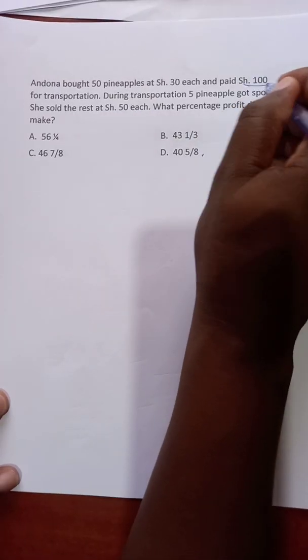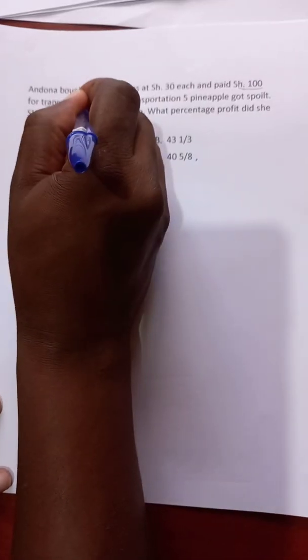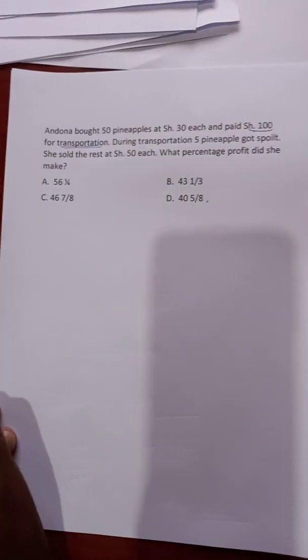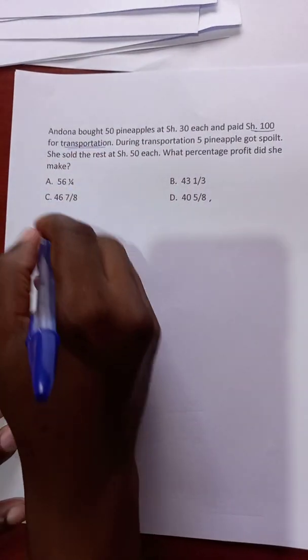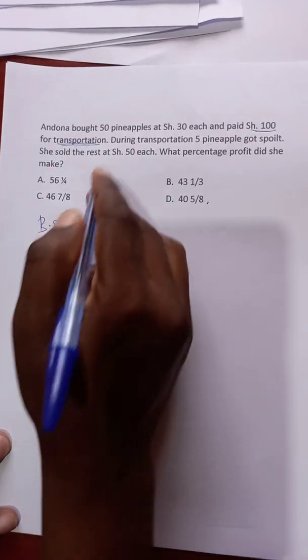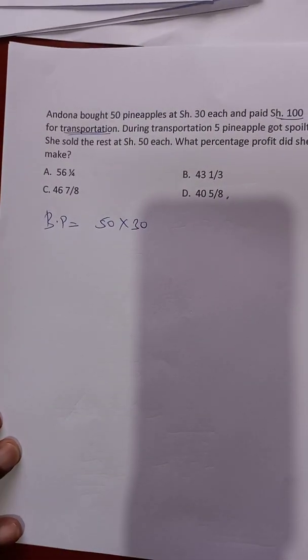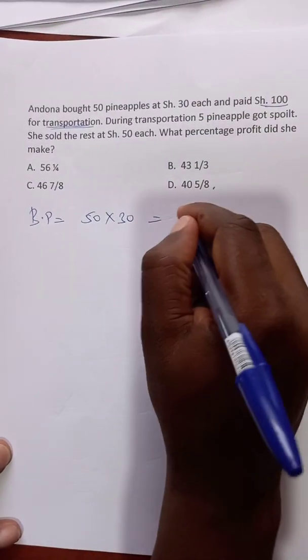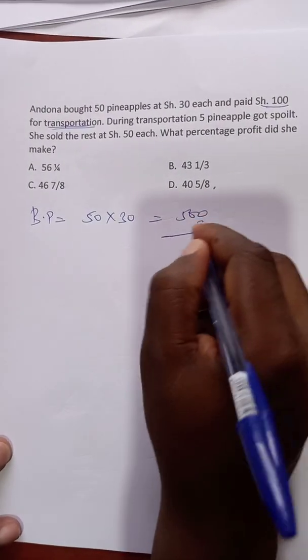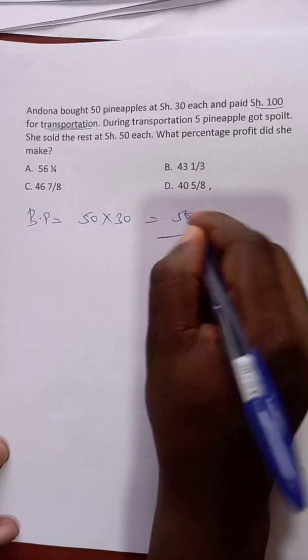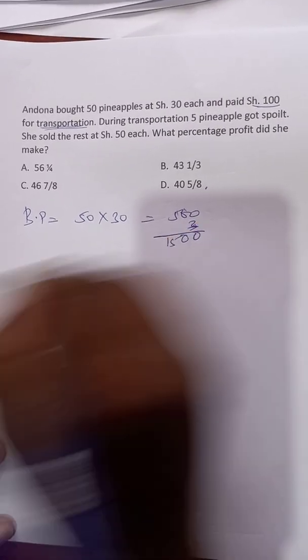Learners, in our question, we are told that she paid shillings 100 for transportation. Transportation is included in our buying price. So our BP will be the 50 pineapples that we have bought at 30 shillings each. You multiply, which gives you 1,500.